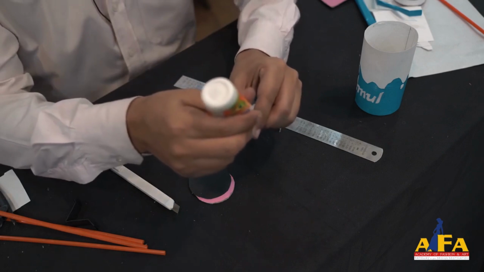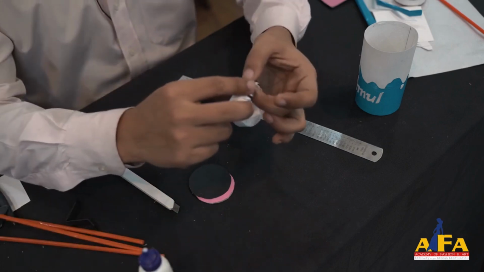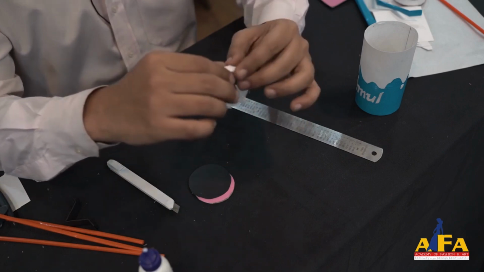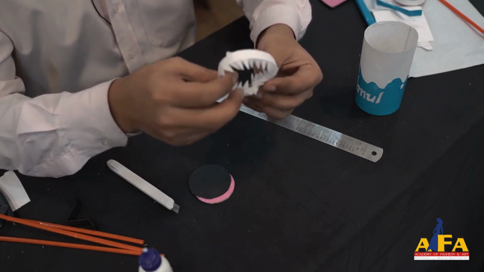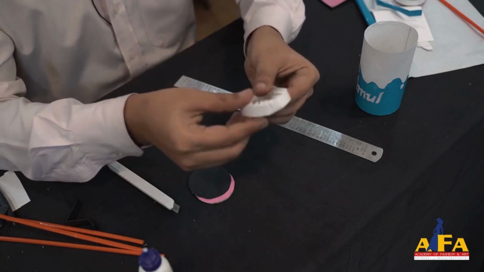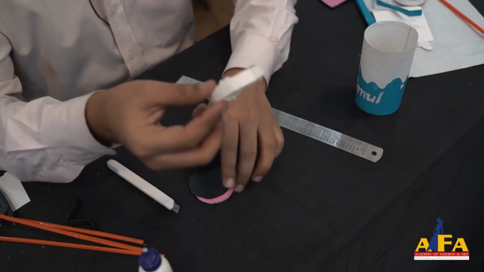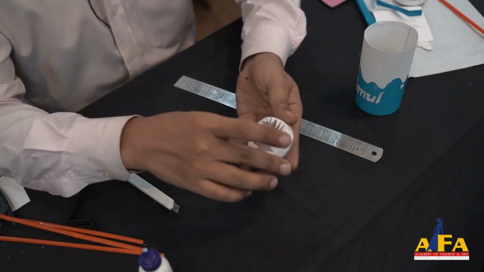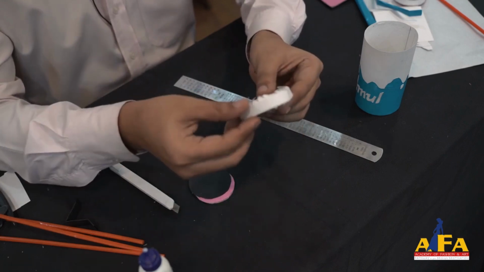Now stick this part without the crown to the other side of the strip. Now once you've made the ring, you have to stick it. First one disc, and then you have to stick the other disc here.